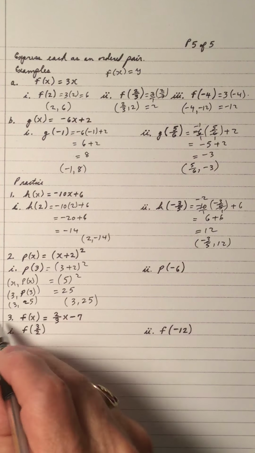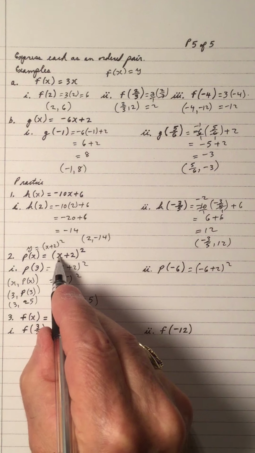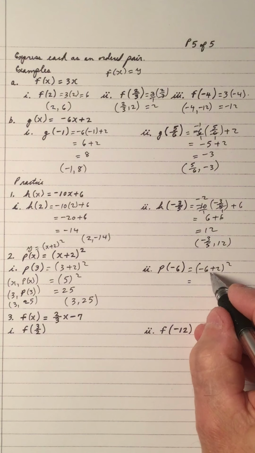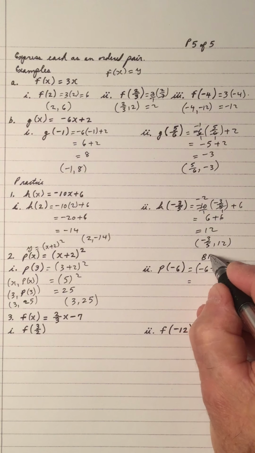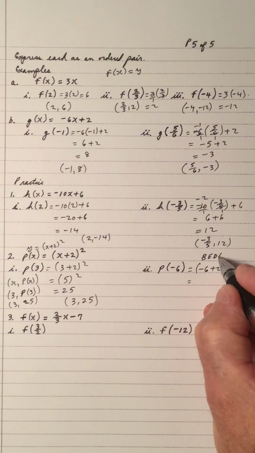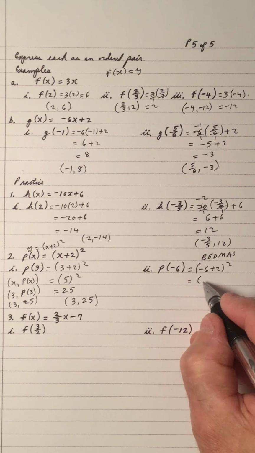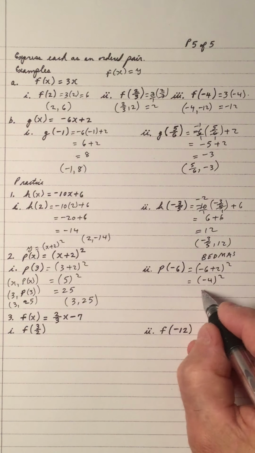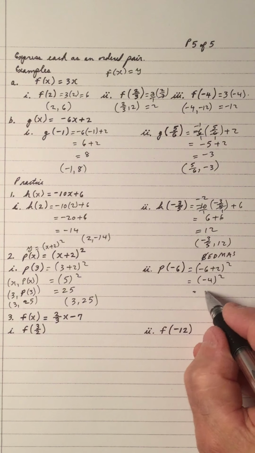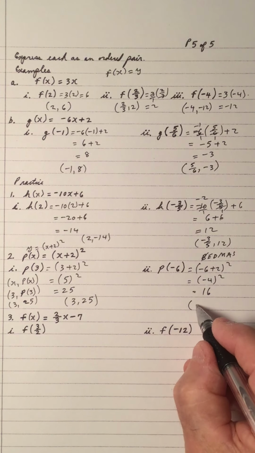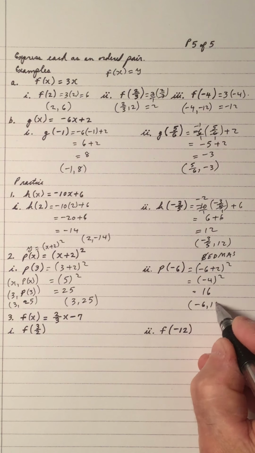And this one here, x is -6, so we put a -6 in. So I'm subbing -6 in here, and I'm working it out. The inside of the brackets go first, remember? PEMDAS. I have to do the inside of the bracket first, which is -4. And then I have to do my power. -4 times -4 is 16. And the ordered pair, x is -6 and y is 16.